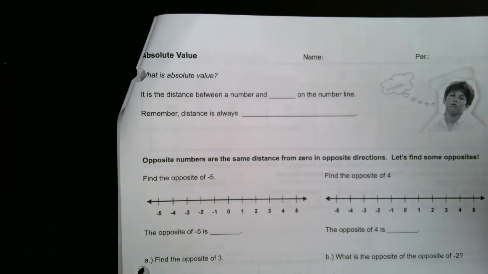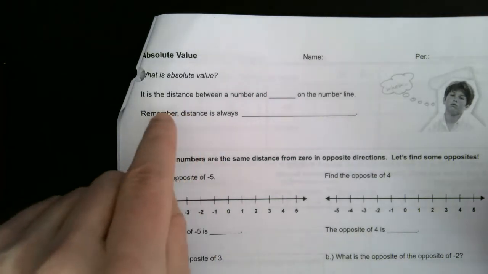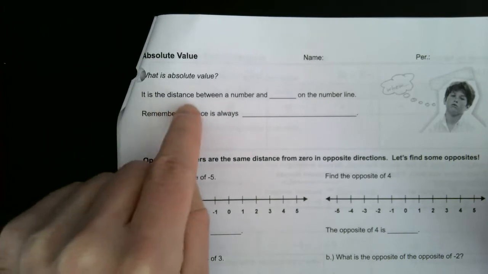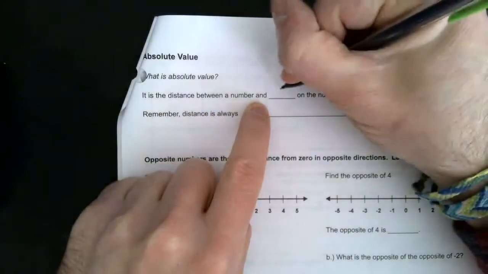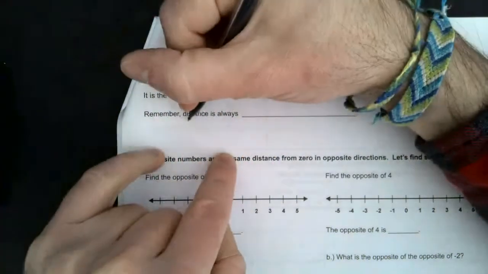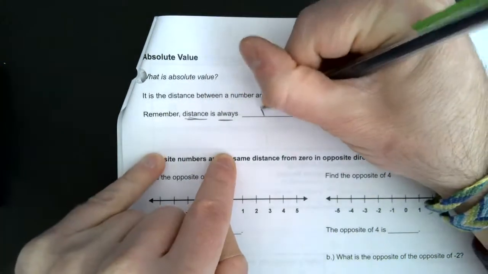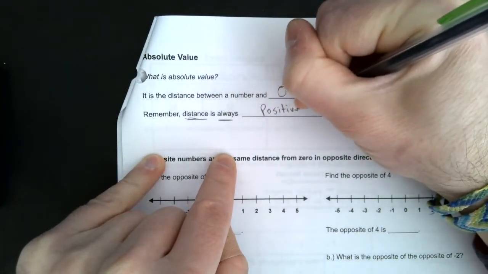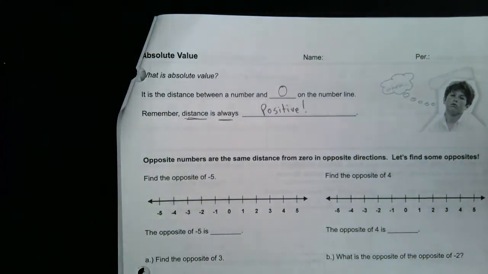What is absolute value? I mentioned this in the last video, that absolute value relates to distance. It is the distance between any number and 0 on the number line. And of course, remember, distance is always positive. So if absolute value measures distance, that means absolute value is positive, except for 0, which is not positive or negative. So we're going to work with this idea today called absolute value.